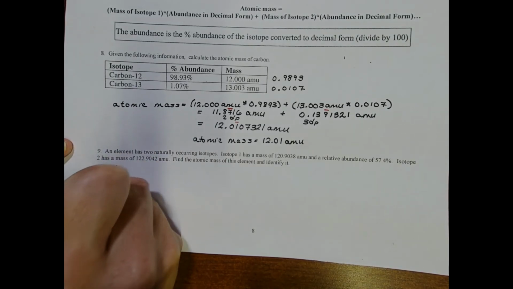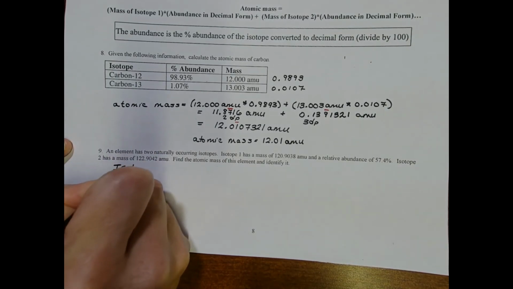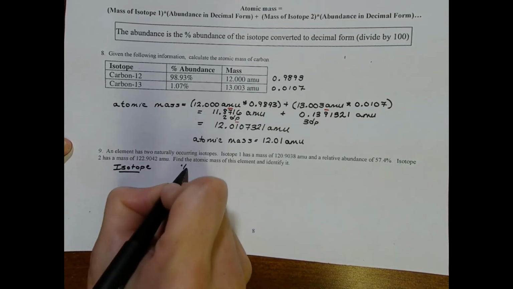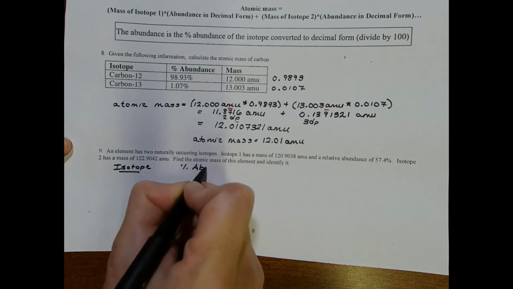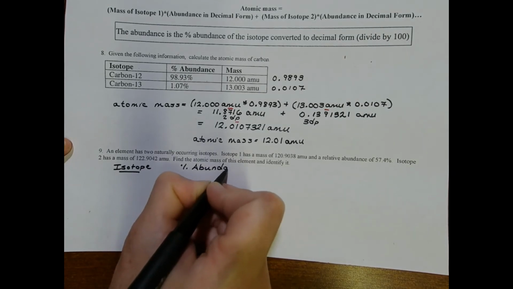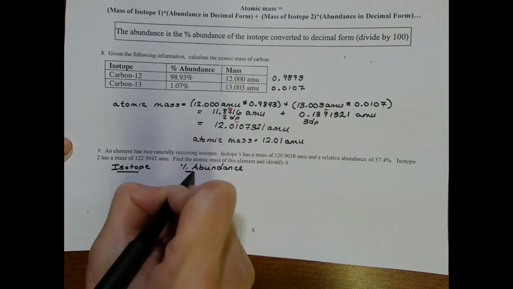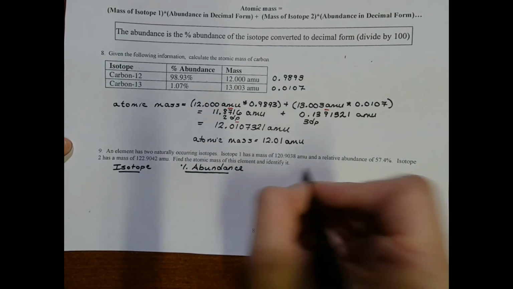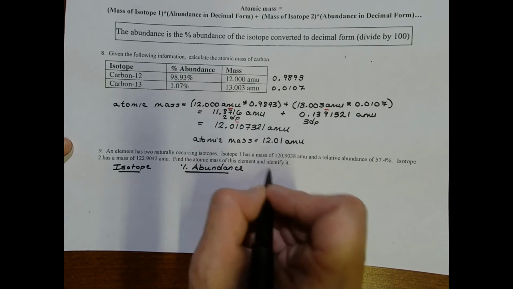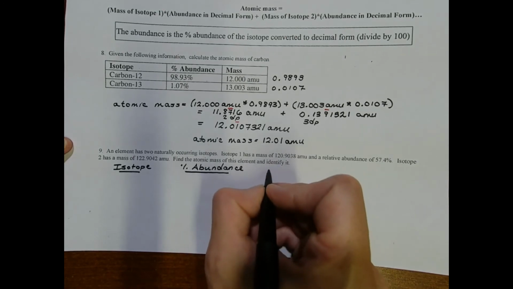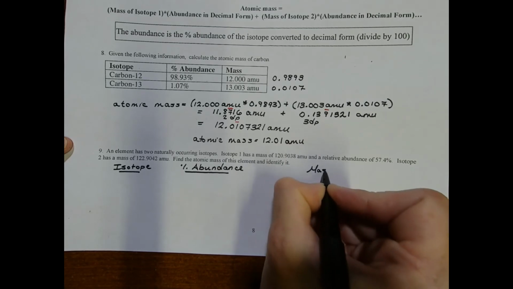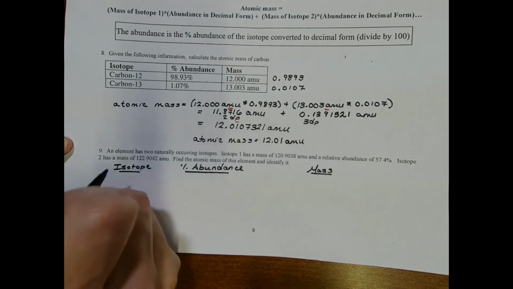So first we have the isotope, and then we have percent abundance, and I'm going to leave myself some space for the decimal form of the percent abundance, and then I'm going to put mass as my last column.